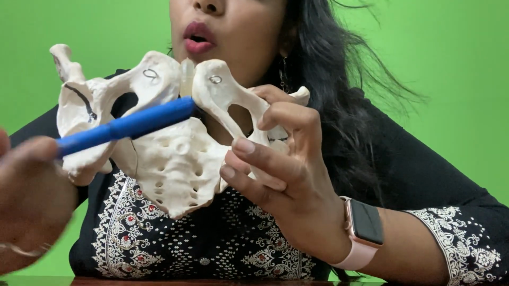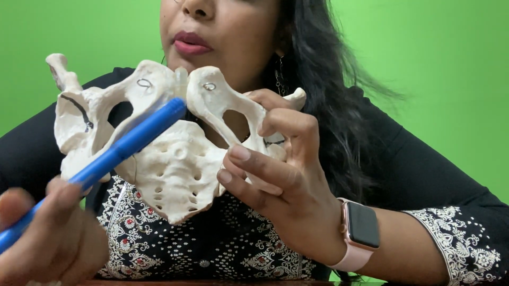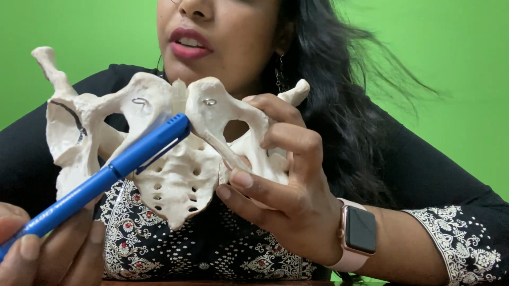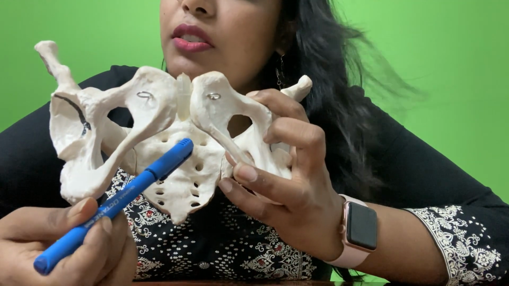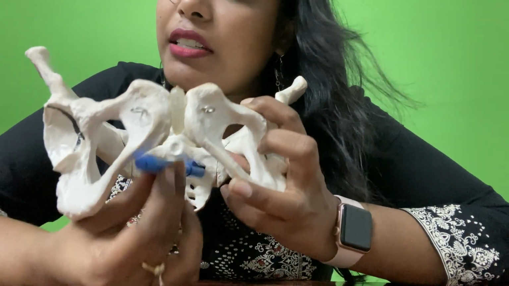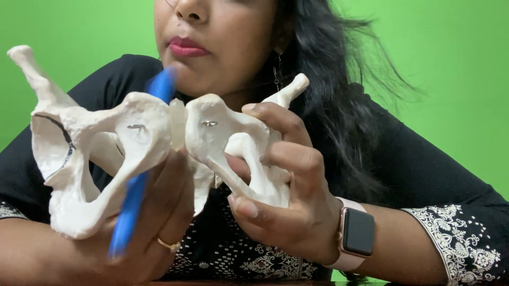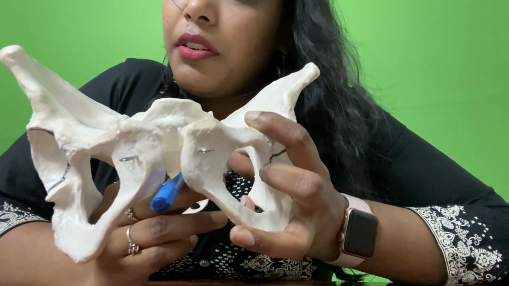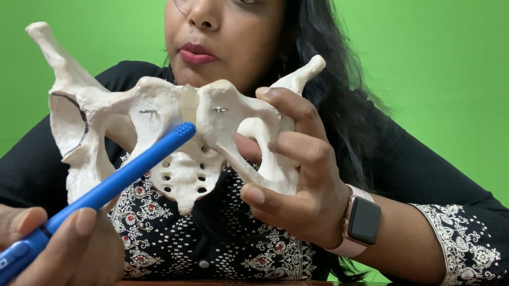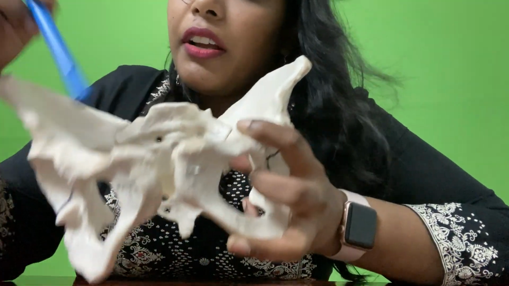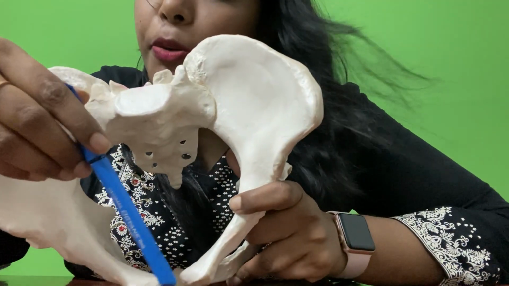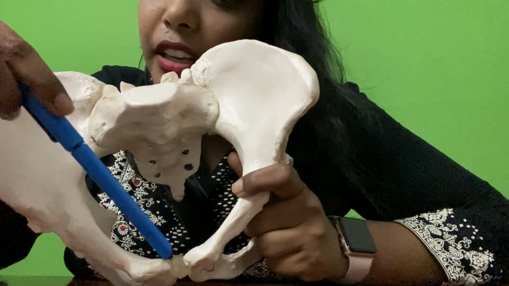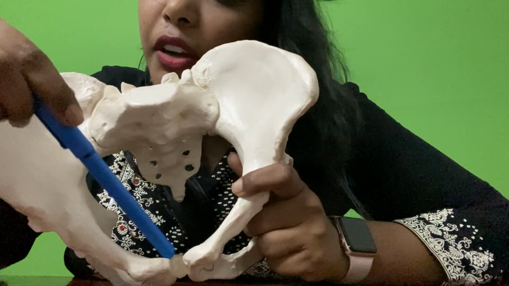Now, from the lower border of pubic symphysis to sacral promontory, we call it the diagonal conjugate. So something like this. Okay. Lower border of pubic symphysis to sacral promontory. Posterior surface of the pubic bone to sacral promontory is called the obstetric conjugate.